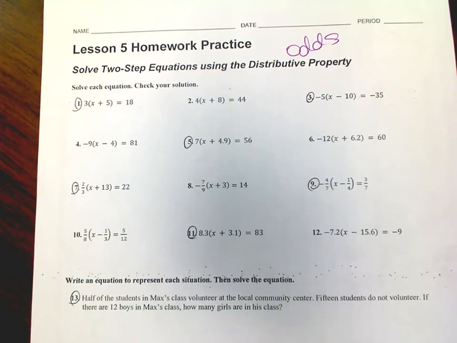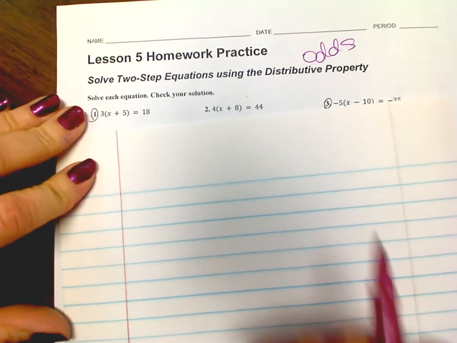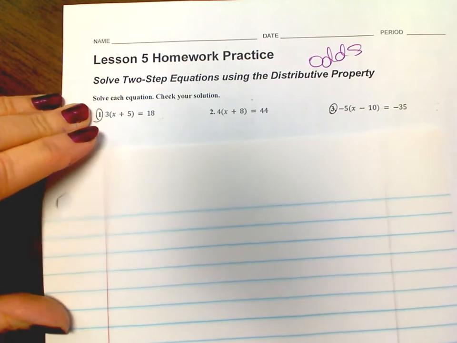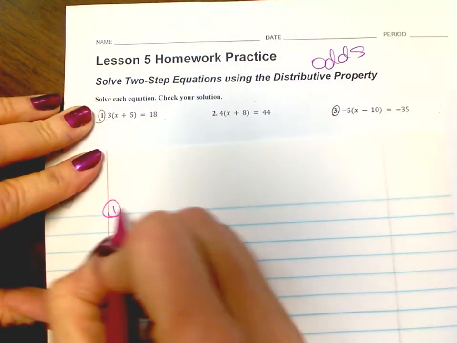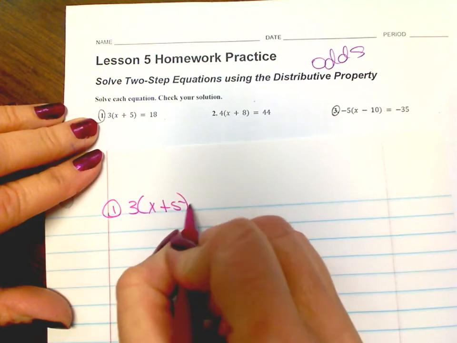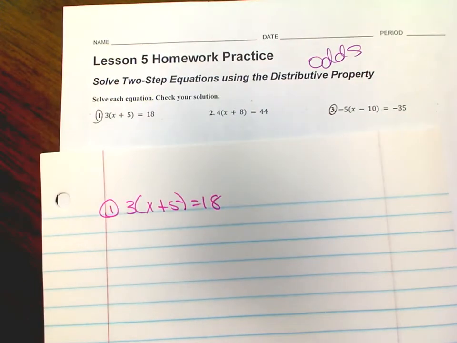This is solving two-step equations using the distributive property. Chapter 7, Lesson 5. We're going to do the odds. So, number 1, we have 3(x + 5) = 18.